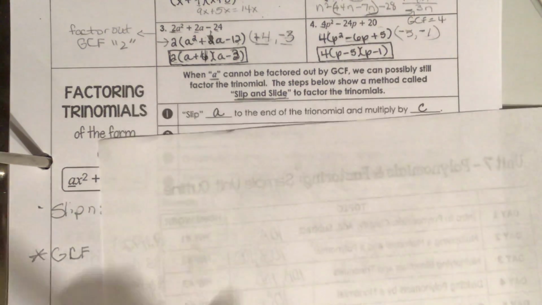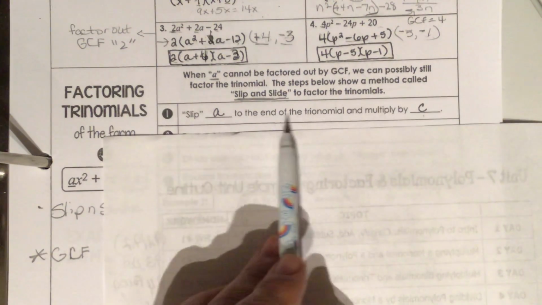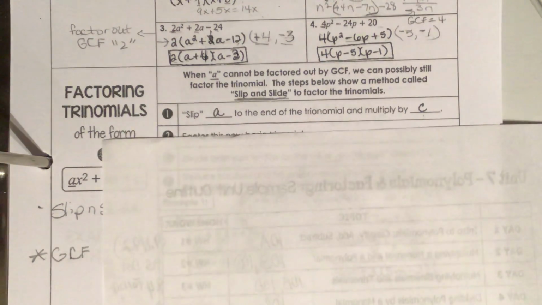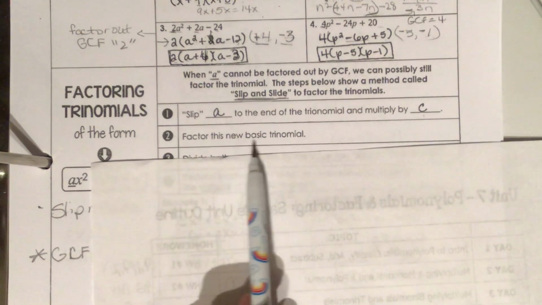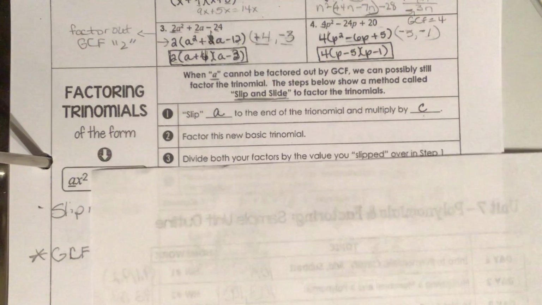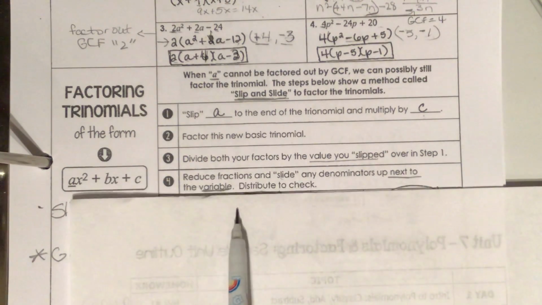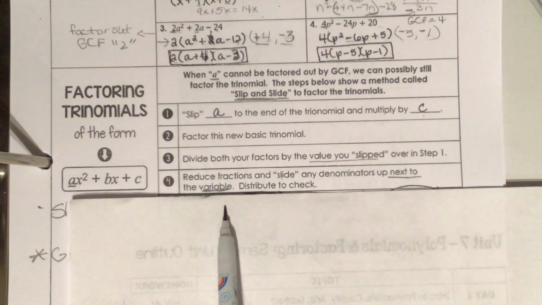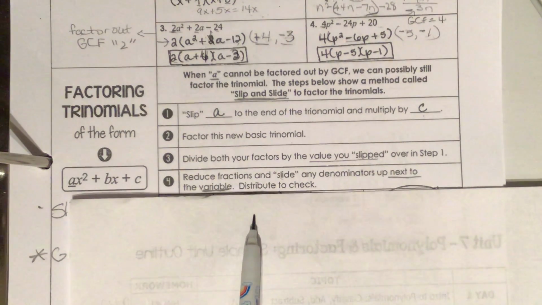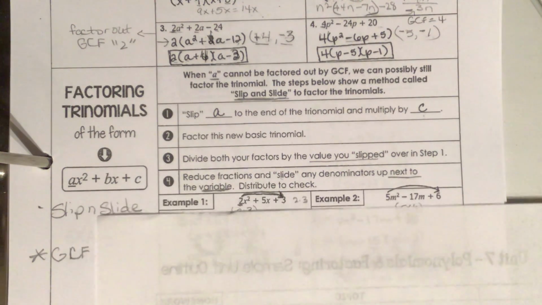So our steps are: slide a to the end of the trinomial and multiply by c. Then factor this new basic trinomial. And then divide both your factors by the value you slid over in step 1. And then reduce the fraction and slide any denominator up next to the variable, and distribute and check.